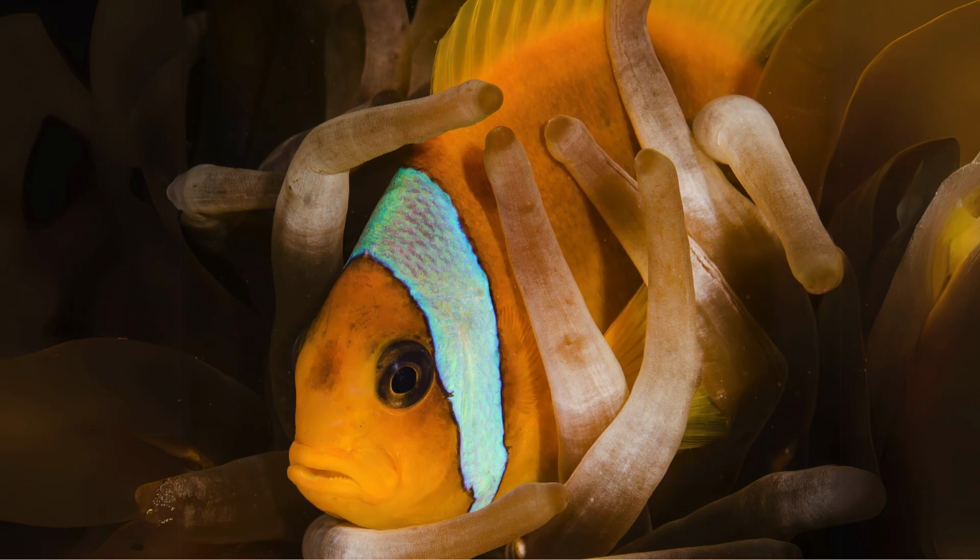The clownfish protects itself from the anemone's stinging tentacles by secreting a thick mucus all over its body. If the clownfish leaves the protection of the anemones, they become easy prey because of their slow body movements, so it rarely leaves the protection of the anemones.